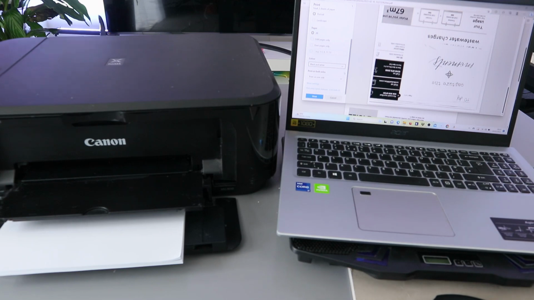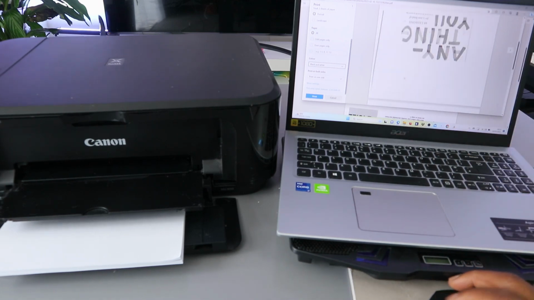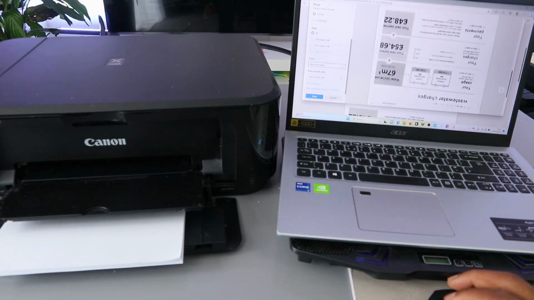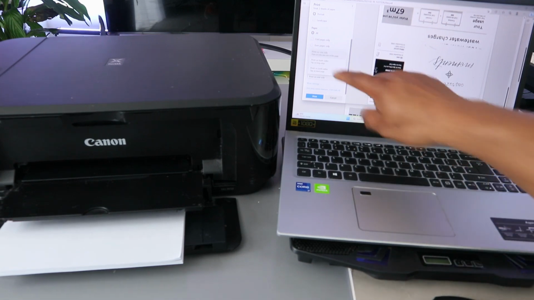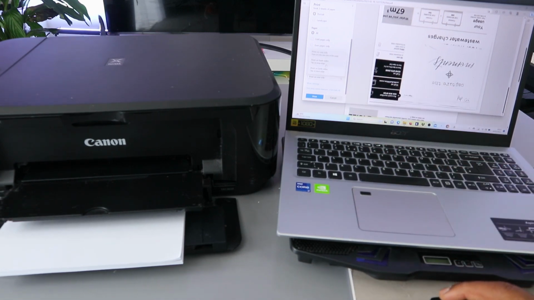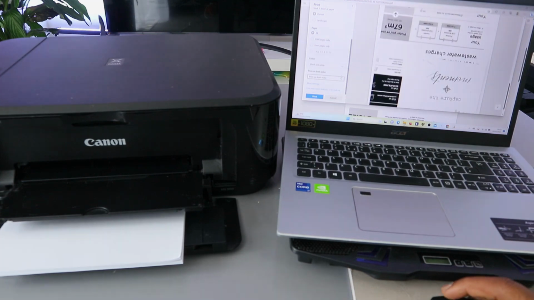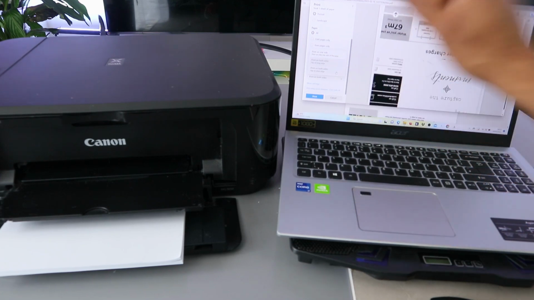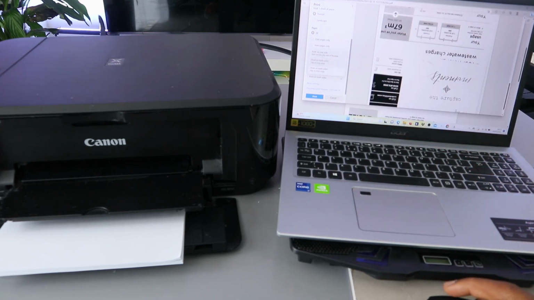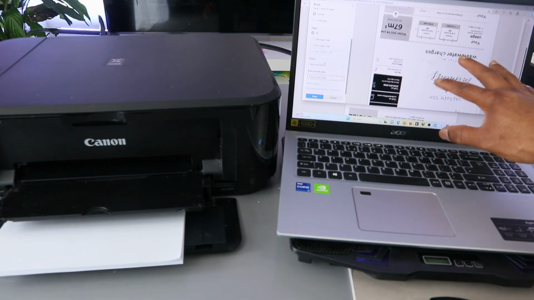The other option I want is print on both sides. Print on both sides is for you to print the same document, like this document now is 2 pages, so I want us to print it on both sides to save paper, for instance. So you select print on both sides, long edge or short edge. I like to print it on both sides, long edge. If you don't want to print it on both sides, then you need to select print on one side, so it will print only single page. So at the moment we selected print on both sides.